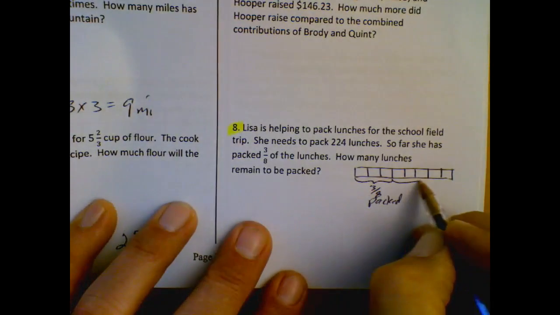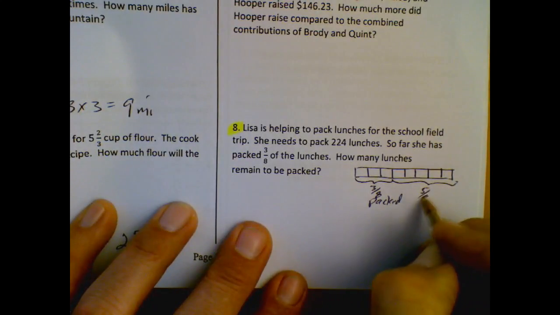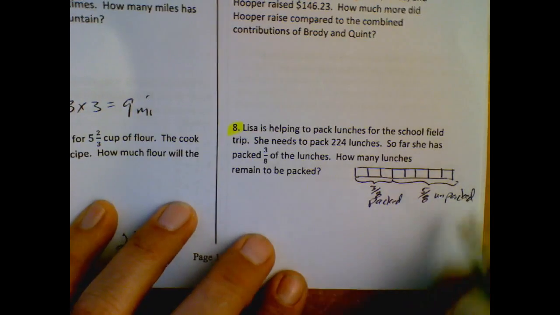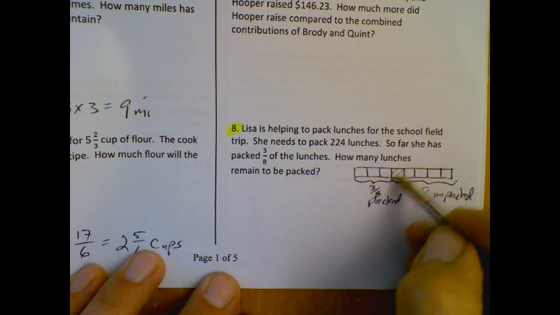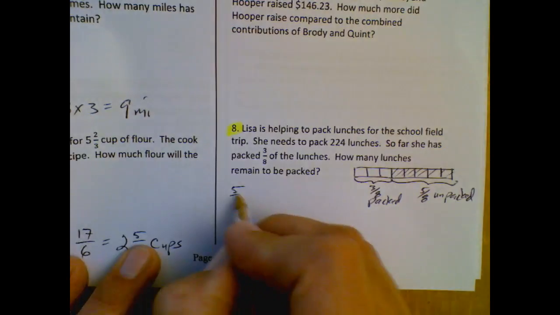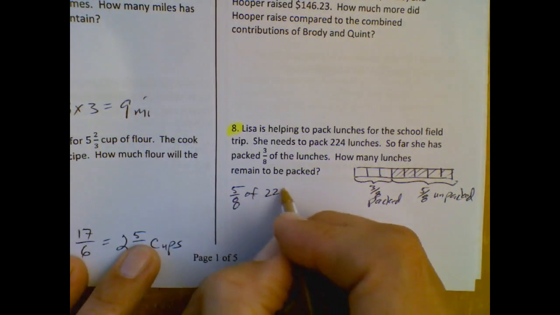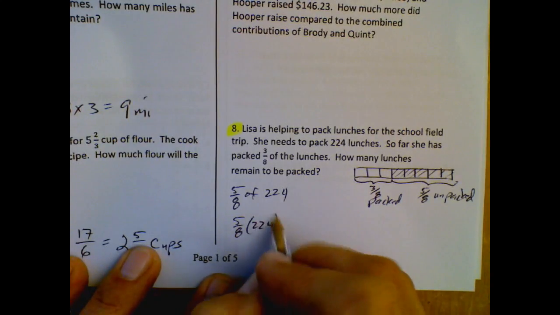That means these five-eighths are unpacked. And the unpacked are those that remain to be packed. So this is the part I want to know. I want to know 5/8. So I need to know 5/8 of 224. Well, that's saying 5/8 times 224.